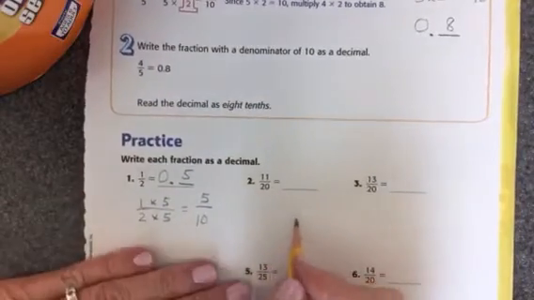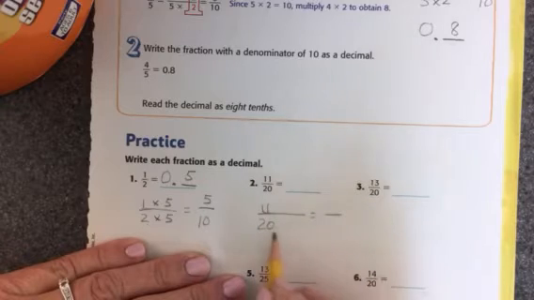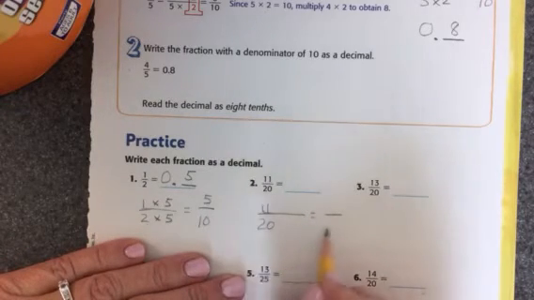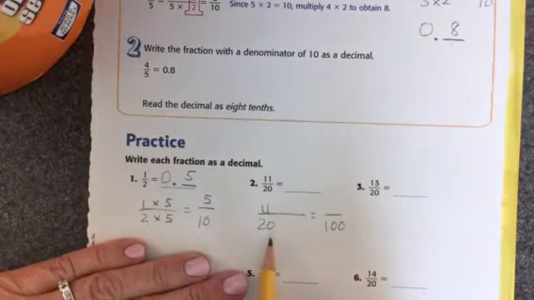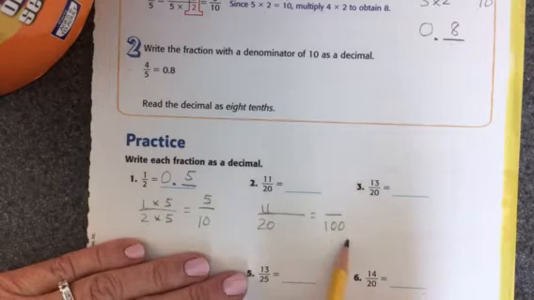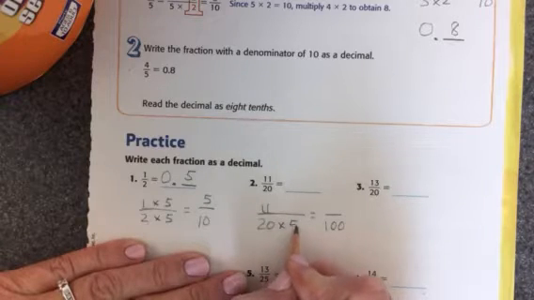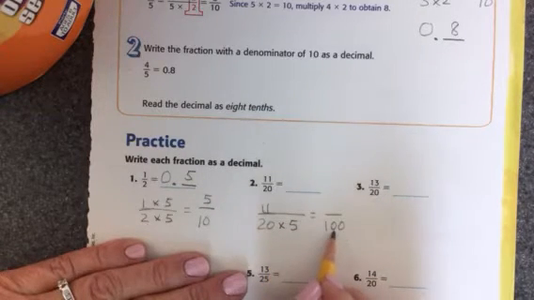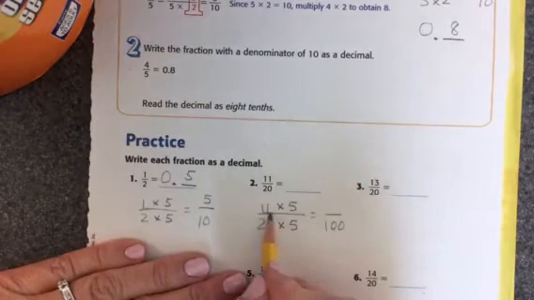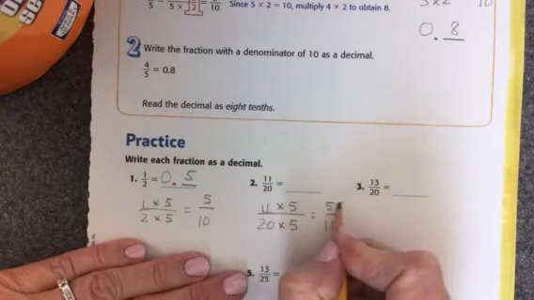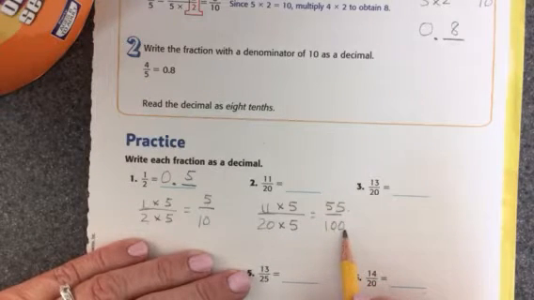All right, let's do number 2. Number 2 says 11/20. I need to change 20 to a power of 10. Well, 20 can't go into 10, so instead of doing 10, I'll do 100. So I ask myself, what do I have to do with 20 to get to 100? Well, I need to multiply by 5. 20 times 5 is 100. So I will do times 5 in the numerator here. 11 times 5 is 55. So now I have it written as a fraction as 55/100ths.